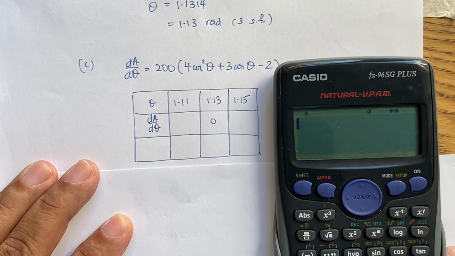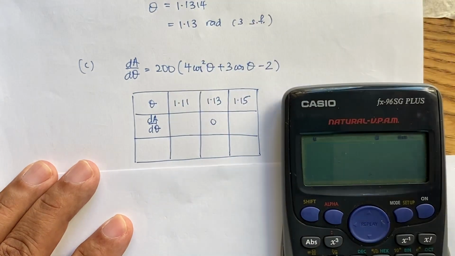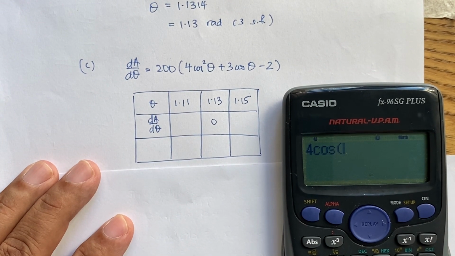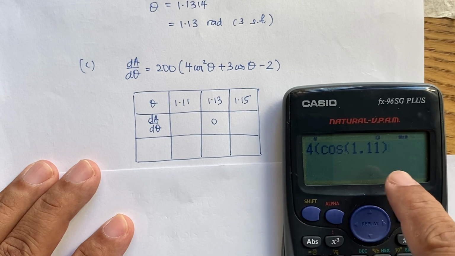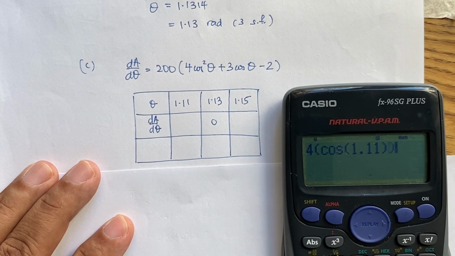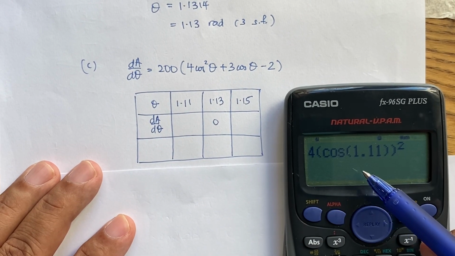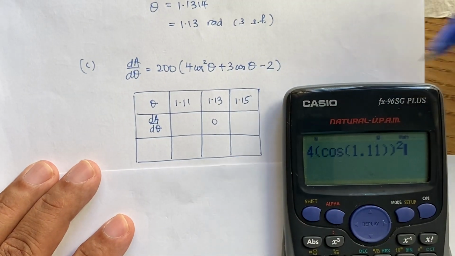Let me just share with you how I am supposed to do this, especially how to input cosine squared theta here. So this is 4, I use a bracket first, cosine 1.11. Be very careful. This one I need to square, so I'm going to put another bracket here and I'm going to square. So I'm going to get 4 cosine 1.11 squared. You have to be very careful here.